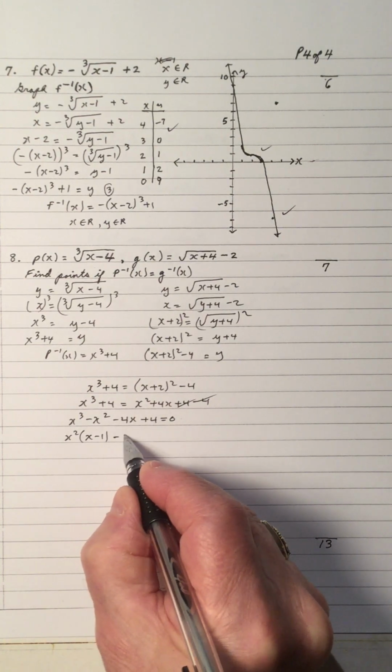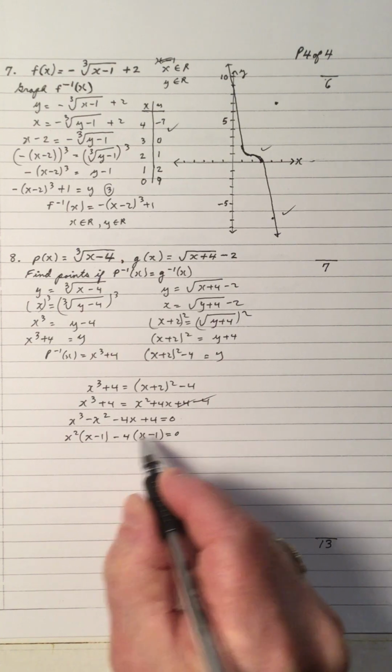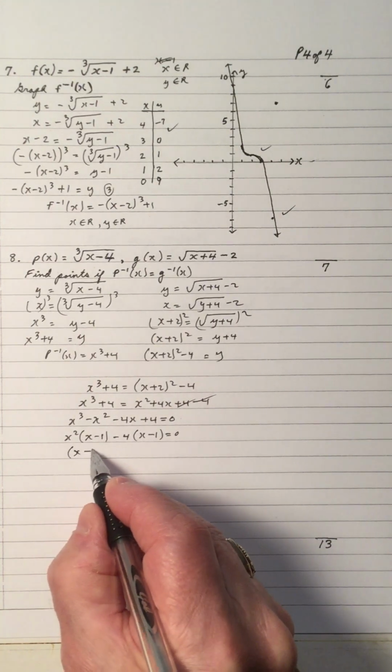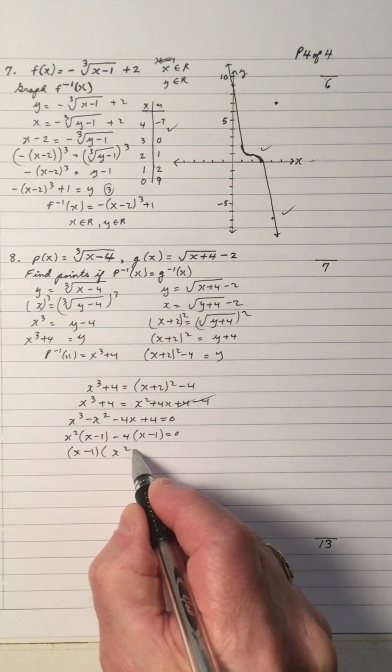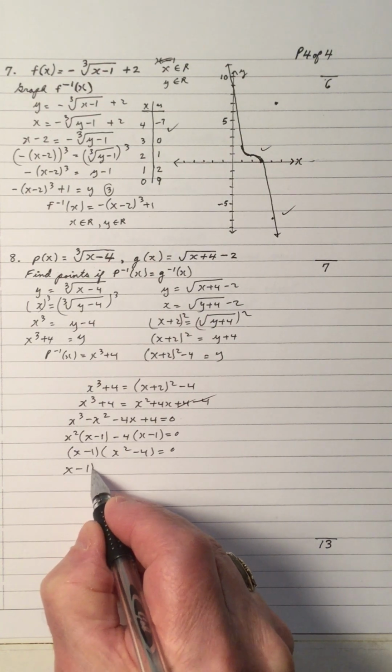If I take out the negative 4, I get an x minus 1. So x minus 1 is the GCF. What's left is x squared minus 4. So that's x minus 1.